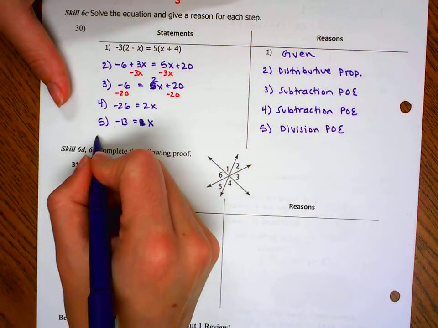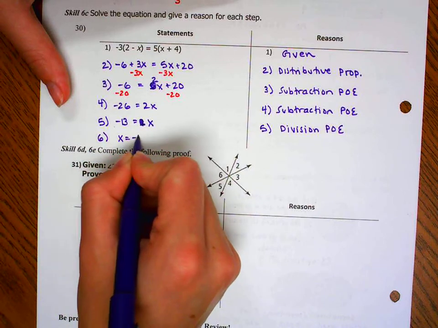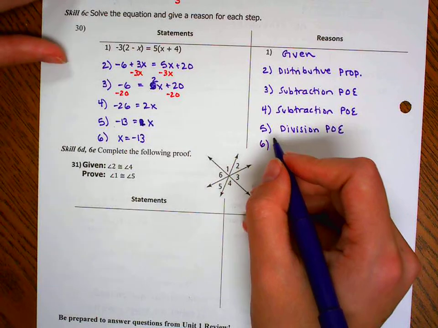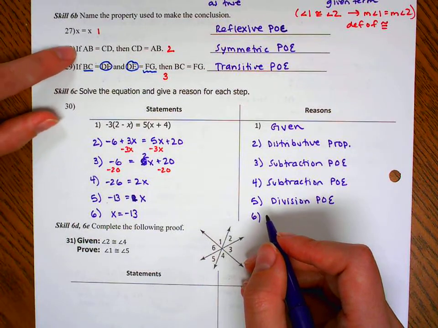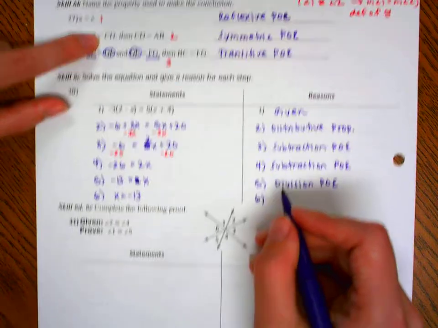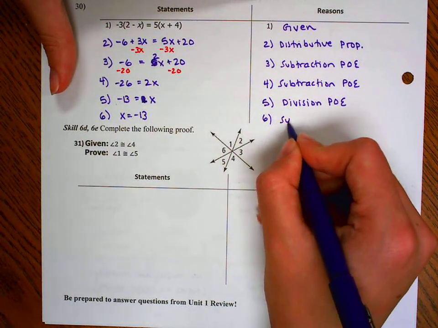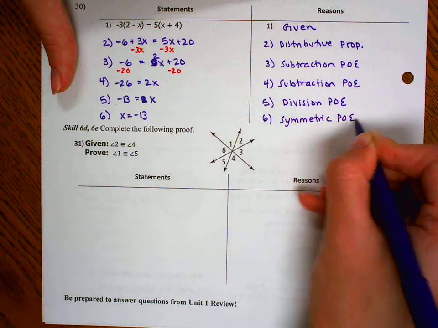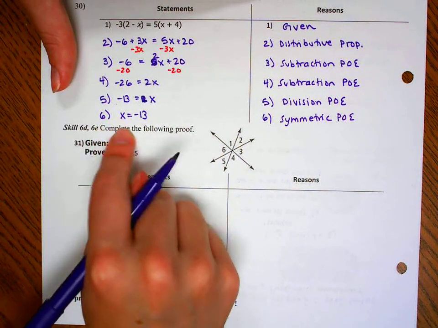And then lastly, if you want to switch sides, you do have to give a reason for why you can do that. And remember, a moment ago we said whenever we have something that's equal to something new and we switch the sides, that's our symmetric property. So that's my symmetric property of equality, because that's that equal sign right there. We're switching sides of the equal sign.